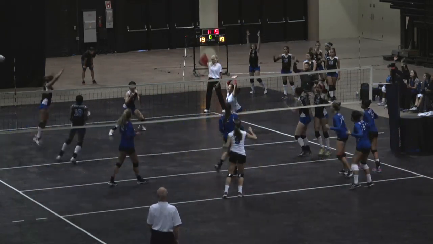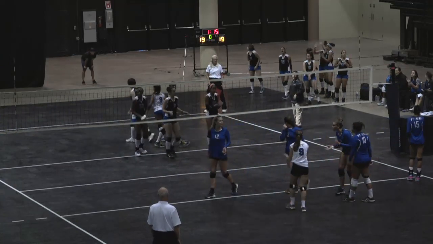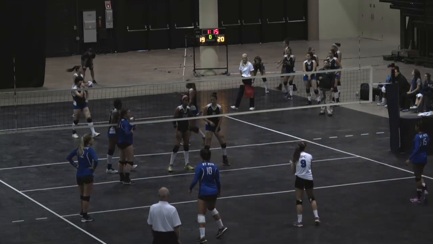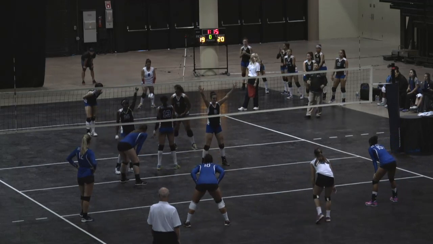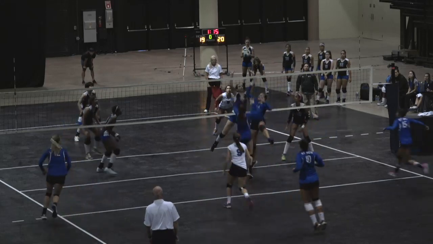Anna Carolina with the attack, and it goes out of bounds. Another point for Miami-Dade. They take the lead here again in this first set, 20-19.